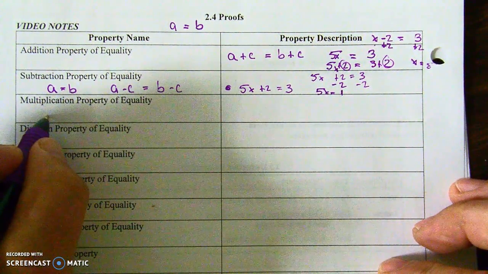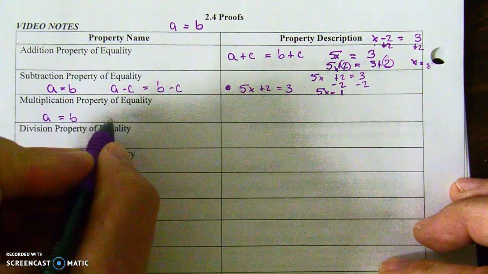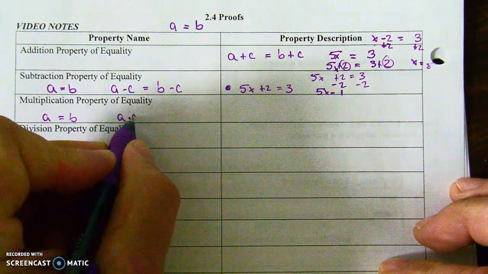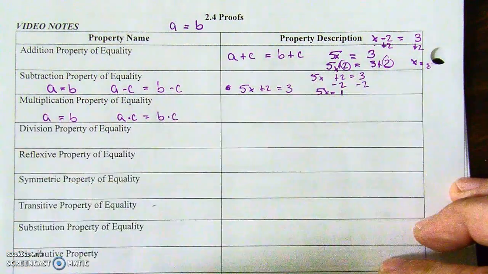Same thing for multiplication. So if I have A again equals B, and now I'm going to multiply, so I say A times C equals B times C.